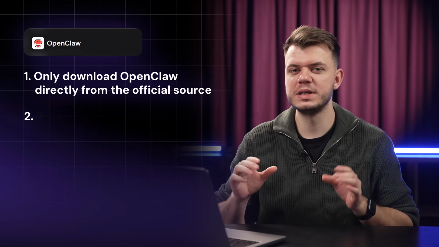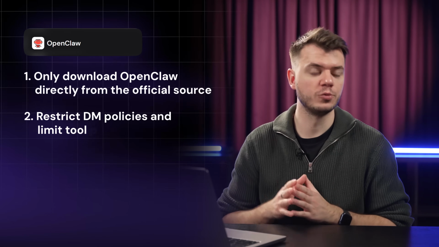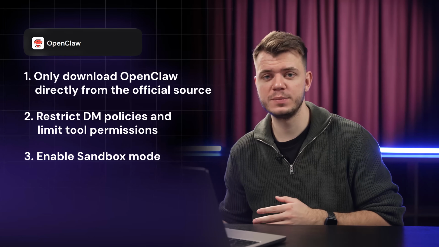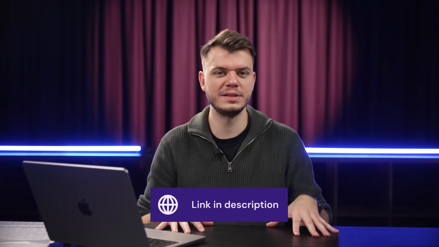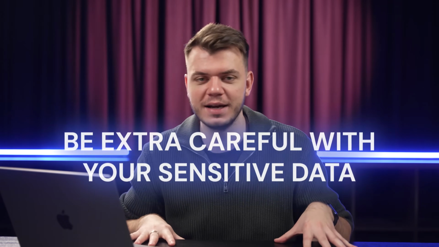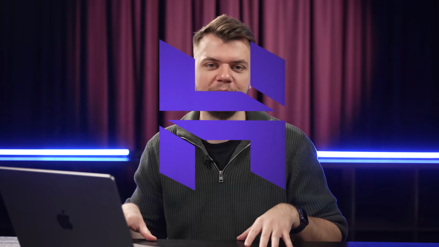For example, restrict VM policies and limit tool permissions, enable sandbox mode, and block dangerous commands. You can also check out the link in the description box for more on how to keep you and Multi secure online. And as always, be extra careful with your sensitive data.